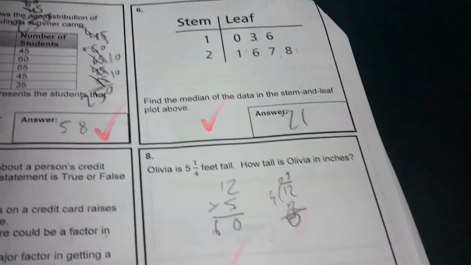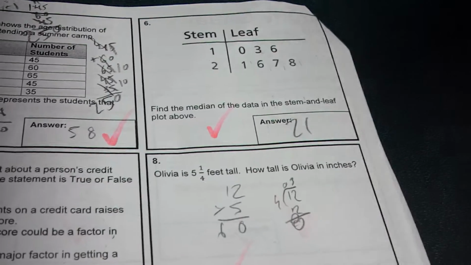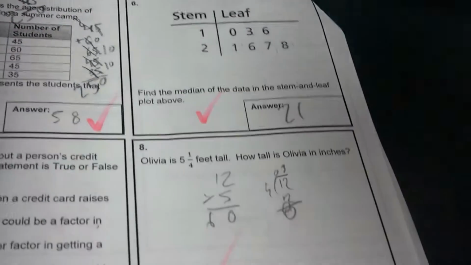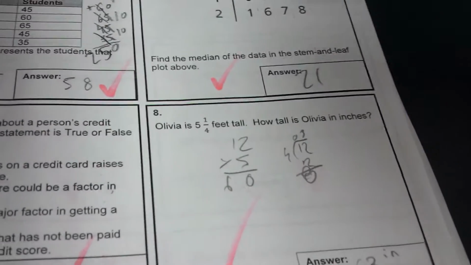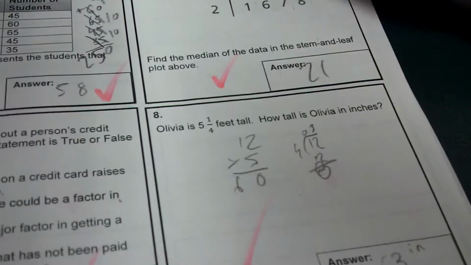Find the median of the data in the stem and leaf plot above. The median is the middle number, so what you do is this. There's 1, 2, 3, 4, 5, 6, 7, and the middle of 7 is 4, so 1, 2, 3, 4, 21. That's the answer.